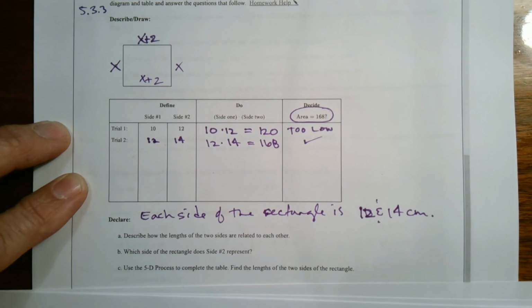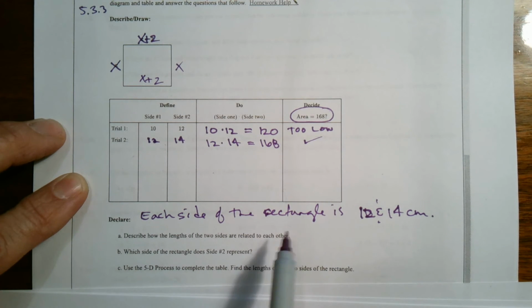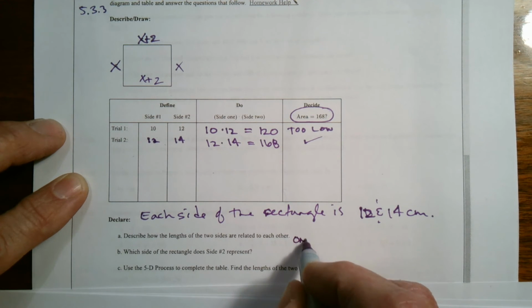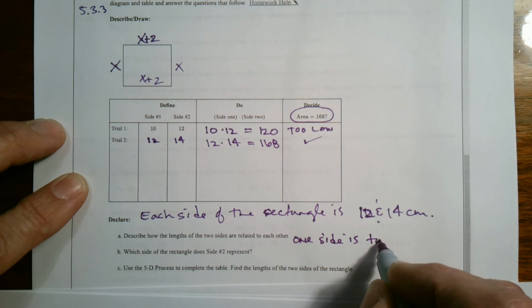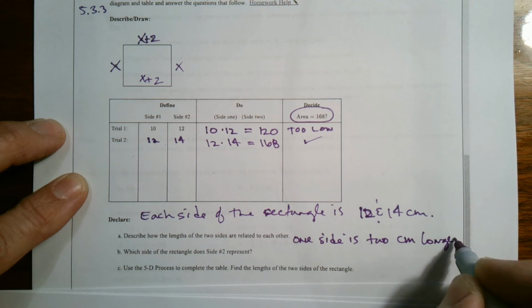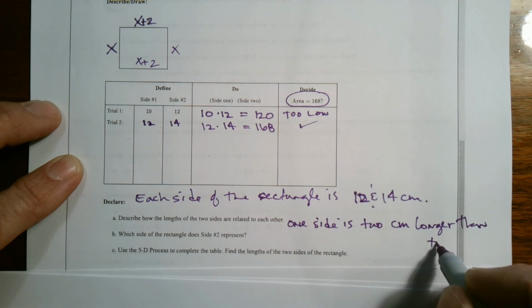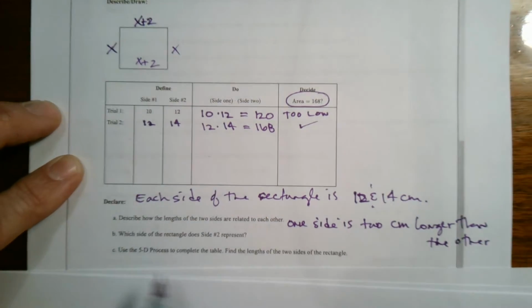So let's read our questions and make sure we've got everything. A says, describe how the lengths of the two sides are related to each other. So what do we determine? Based on this, we determined that one side is 2 centimeters longer than the other, right? 2 centimeters longer than the other.